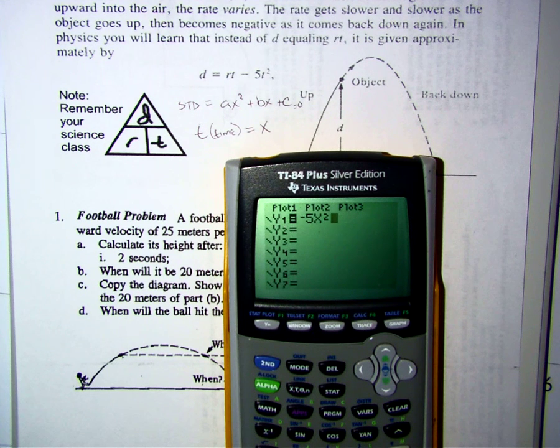If you put the minus sign in as an operation instead of a negative property, you will get an error. So if you're ending up with an error, go back and check how you typed it in. What is my b value? What was the initial upward velocity? 25. 25, and it's bx.